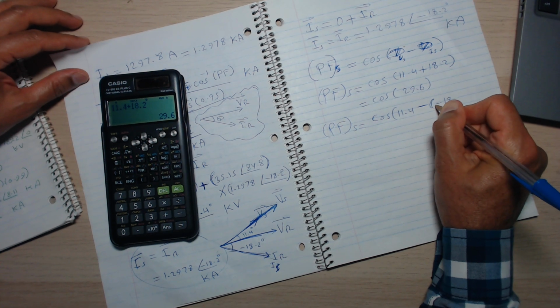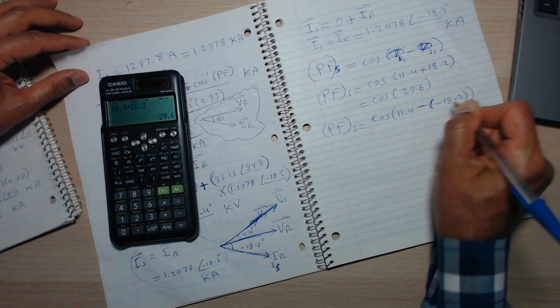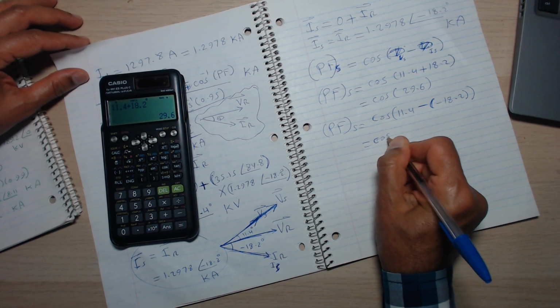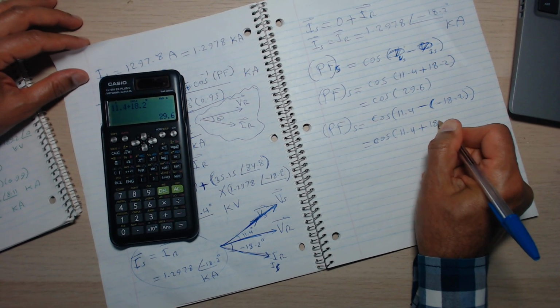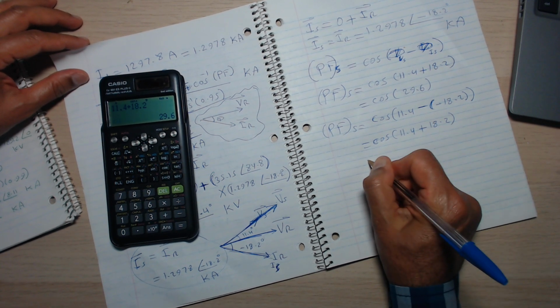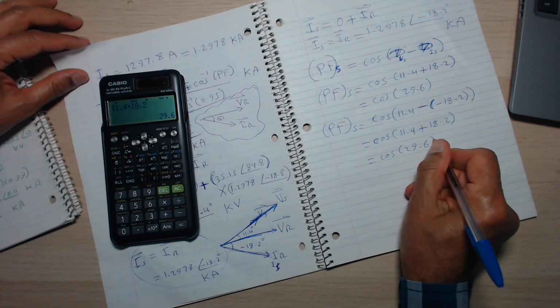So put another bracket, minus 18.2, and that is cosine of 11.4 plus 18.2, which is cosine of 29.6. So same thing.